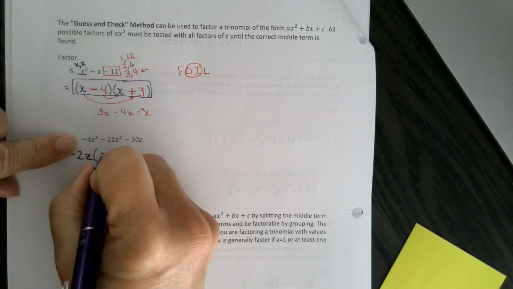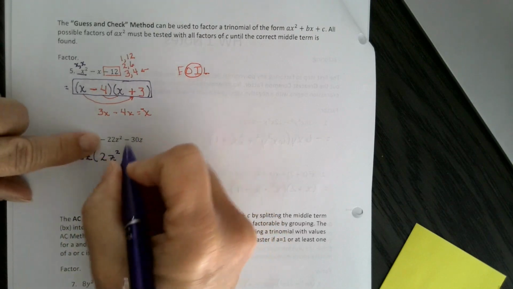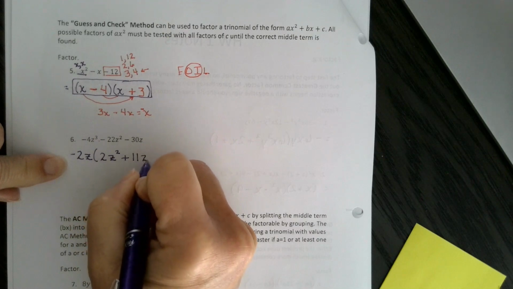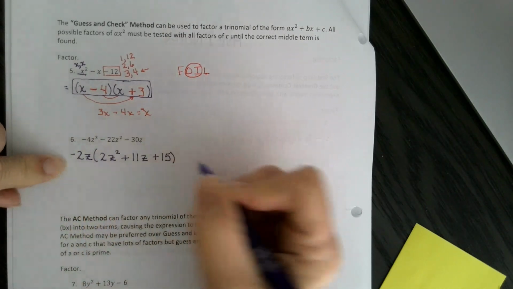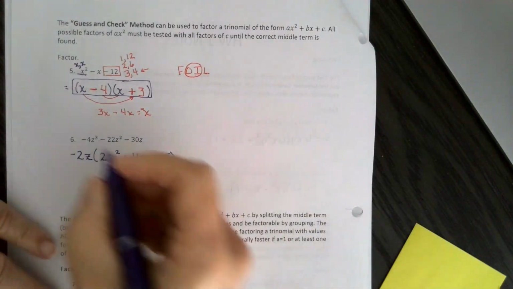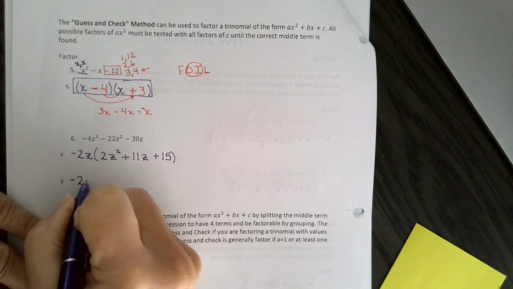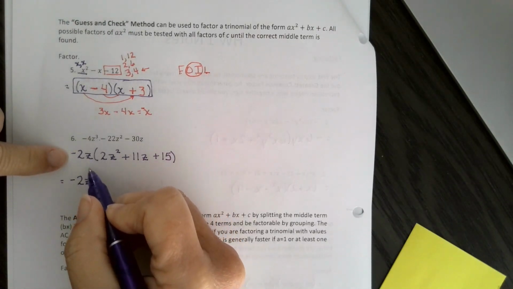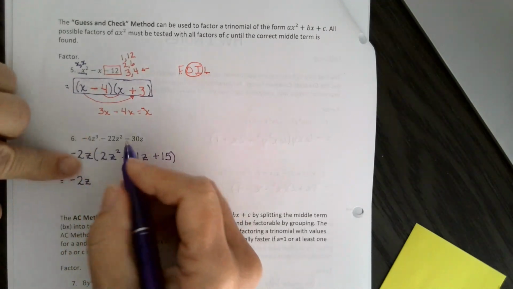This is going to give us a positive 2z squared plus 11z plus 15. Okay, so now when you go to factor further, you've got to bring this down. You cannot forget about it. If not, it'll end up just being this, not this.